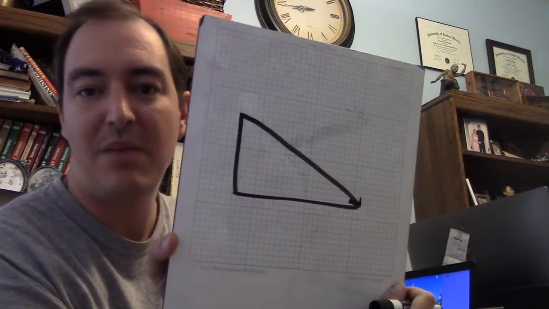So let's say that we have a banked turn, like I'm going down a road that's at an angle, like I'm traveling down the road in that direction, and it's at an angle.